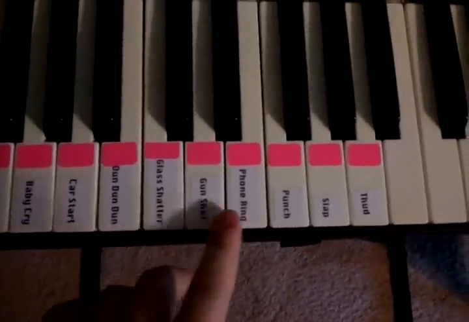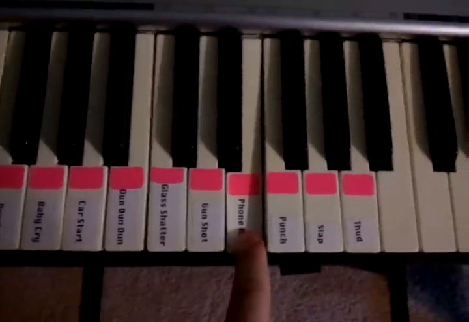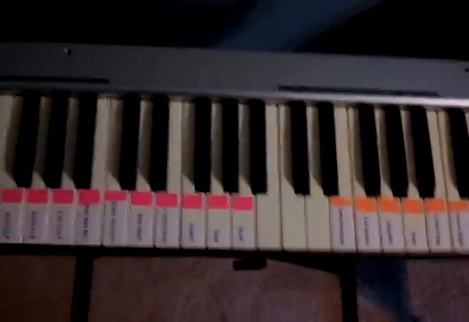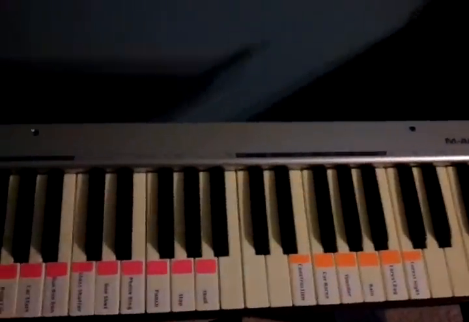Say we hit a phone ring, and you hear a phone ring, and when you let go, it immediately stops, just in case something goes wrong, you hit the wrong sound effect.